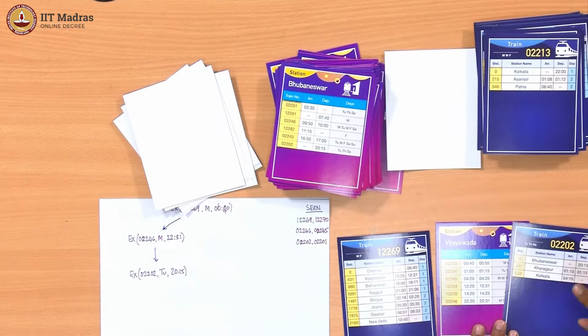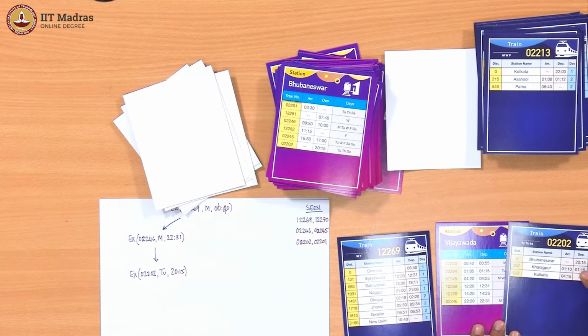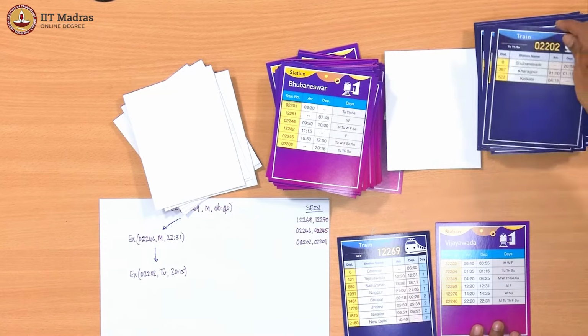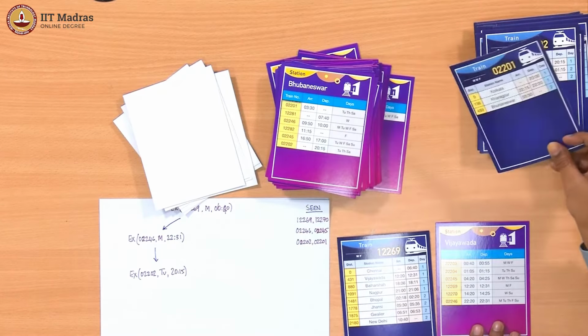Okay, 1 and 2 are gone. Where are we now? We are in Bhubaneswar on Tuesday at 20:15. Then it's Wednesday, so we can't take any more trains. We have seen 02202, but we can't go anywhere with it. So I'm done with 02202.